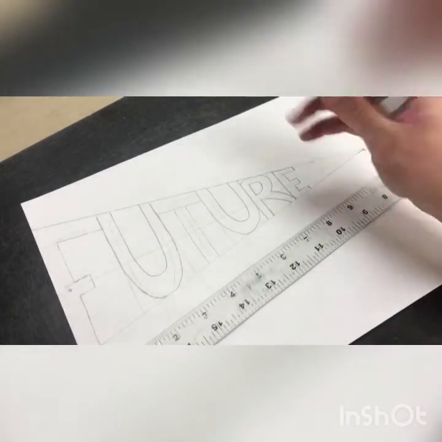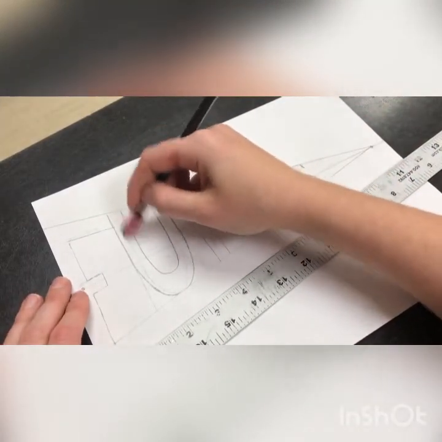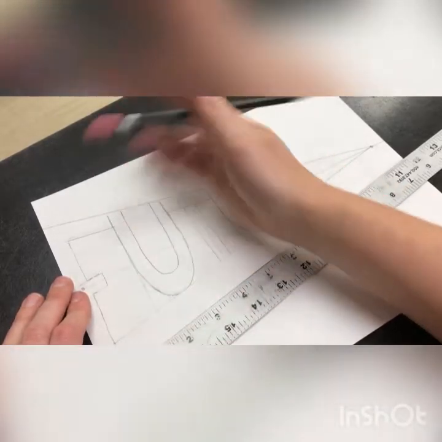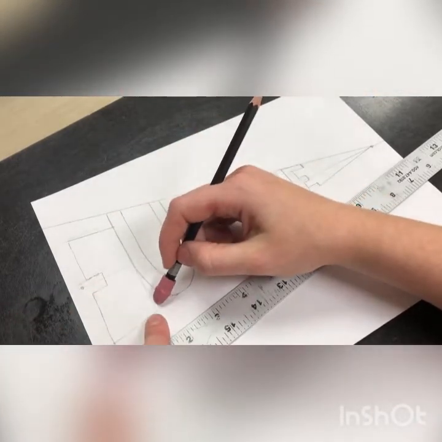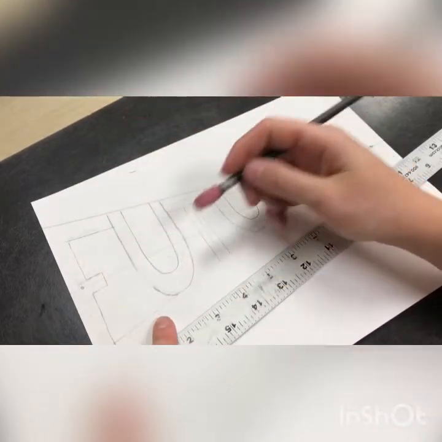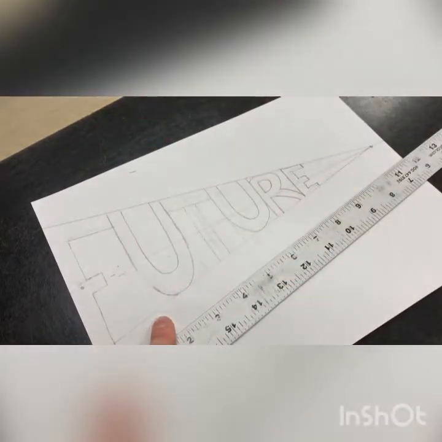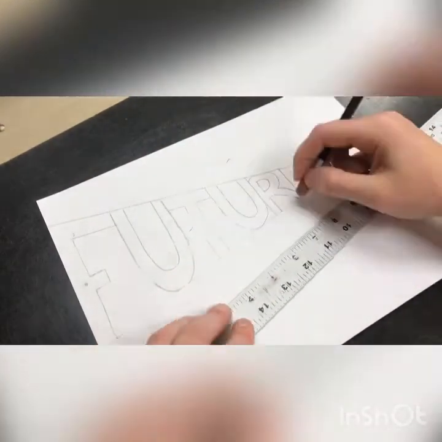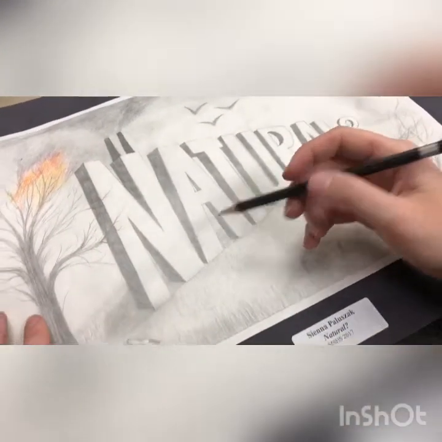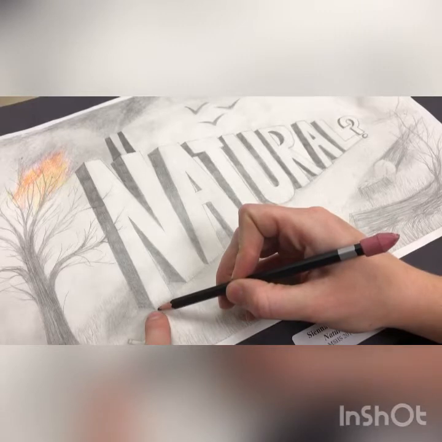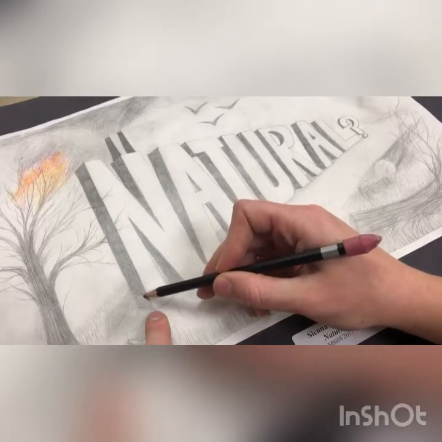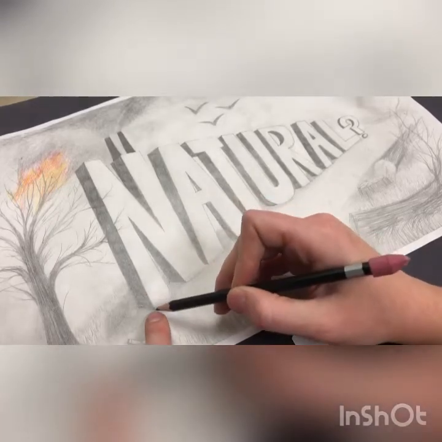Now I'm going to go through and erase the lines that I have on the inside of my word because I no longer need them. And I'm also going to erase the sections that I created for my spacing. Okay, so here's where things get really fun because now we're going to use our other vanishing point to create the angle for the sides and the shadows of our 3D word that go back in space.